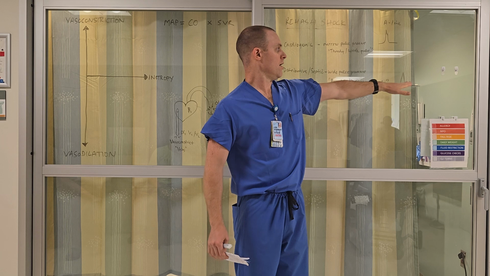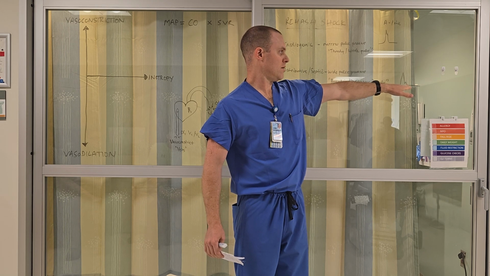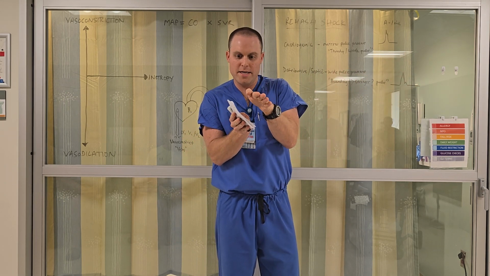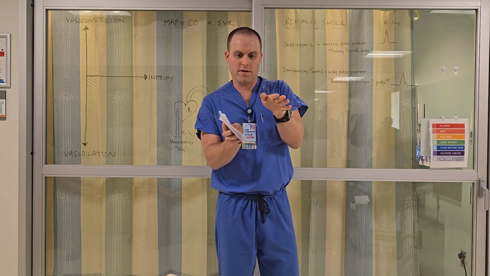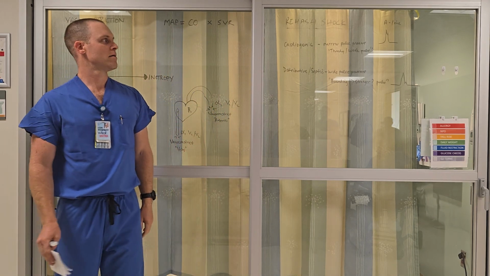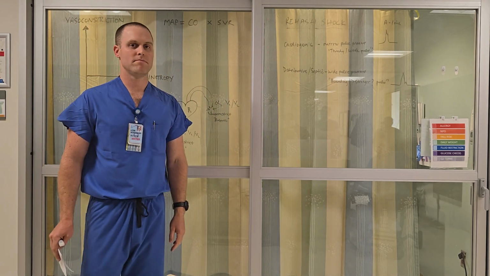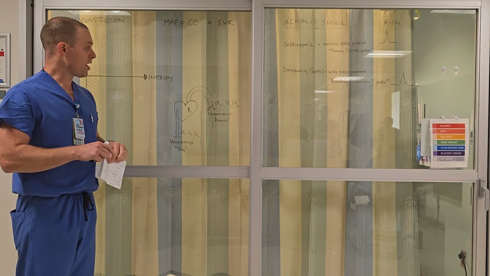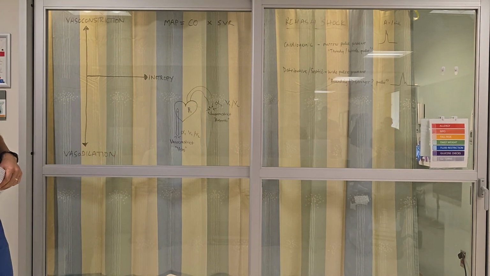Does that make sense? So you're going to see more bounding pulses and less tone in the vasculature. That's going to be seen in the A line as a wide pulse pressure, again, like 100 over 40, 35 or something. Versus cardiogenic, you're really trying to squeeze the vasculature, and so you're going to have a narrow pulse pressure. Everybody kind of understand that? Okay. But pretty much most everybody got that right. So just to recap. Okay, so tonight we are going to talk about vasopressors.